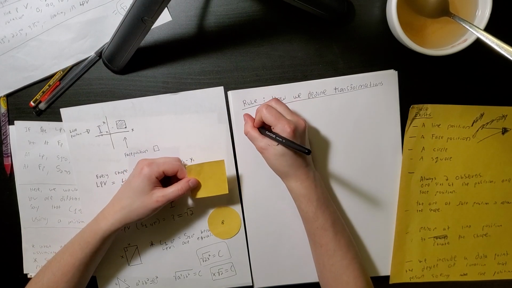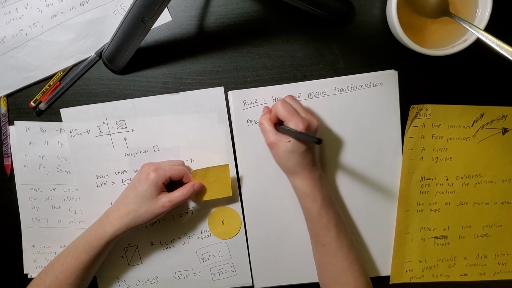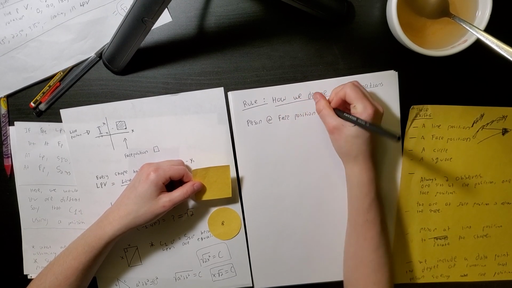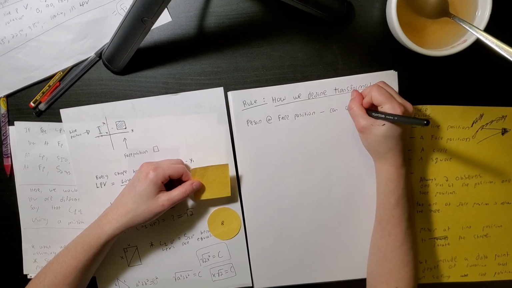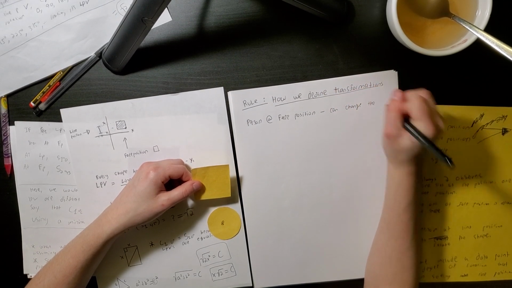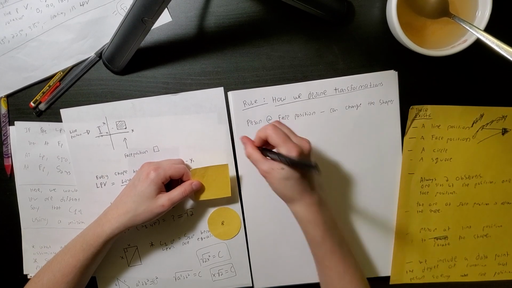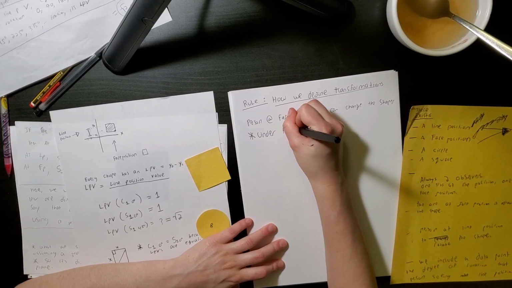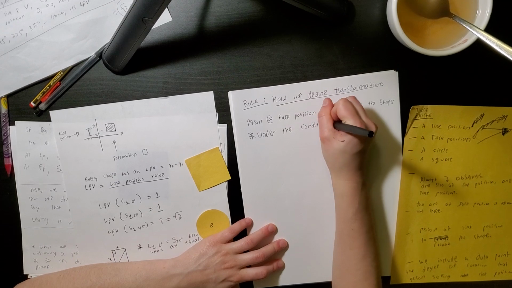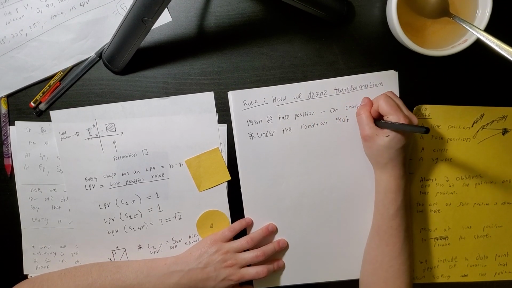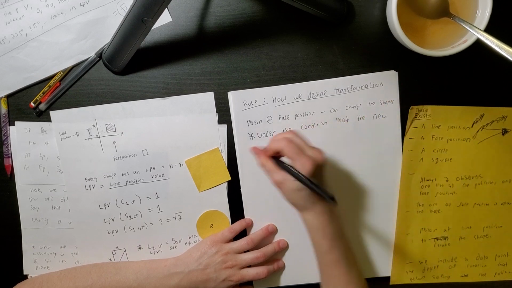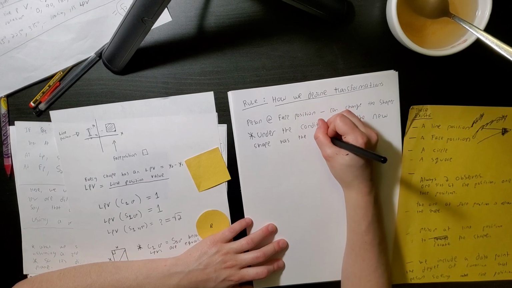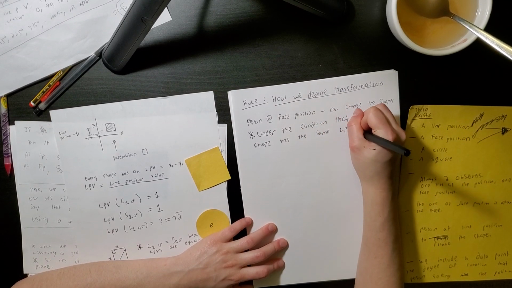So the person at face position can change the shape under the condition that the new shape has the same line position value.